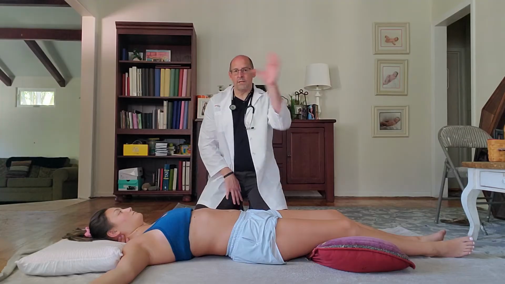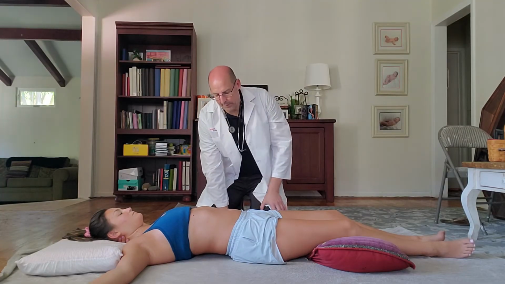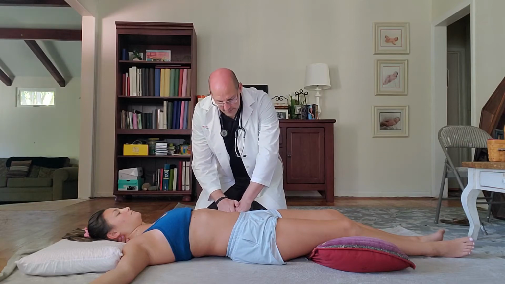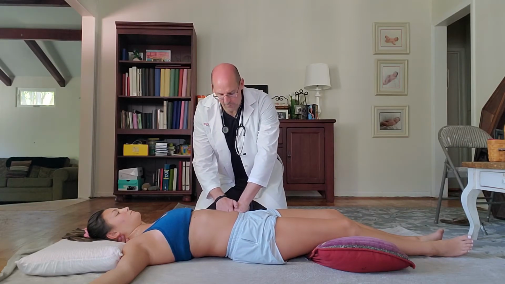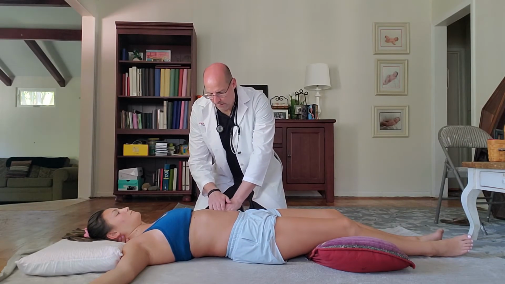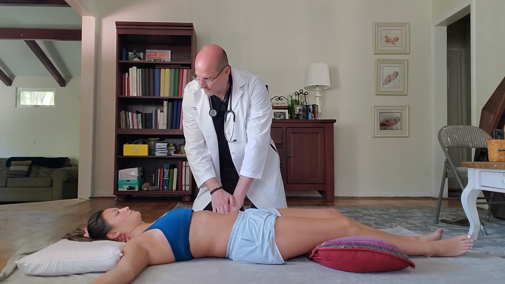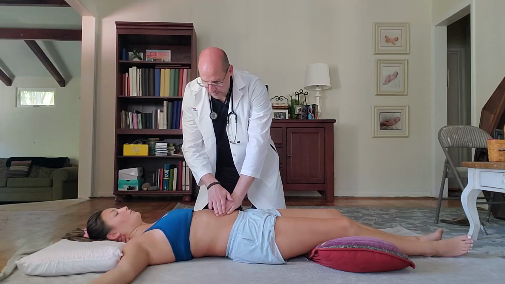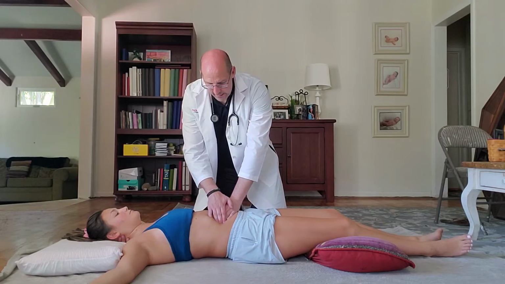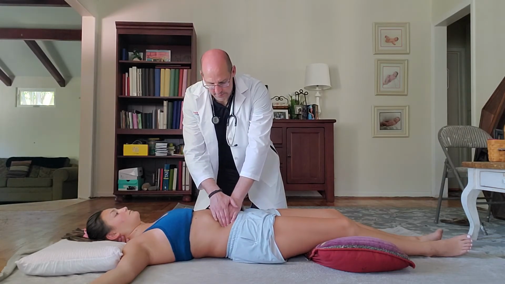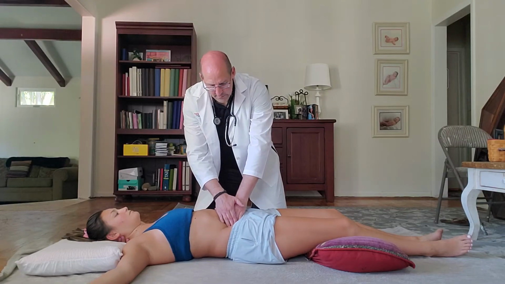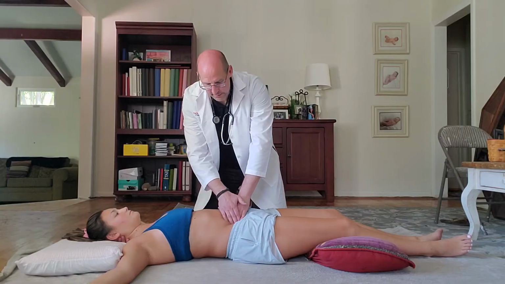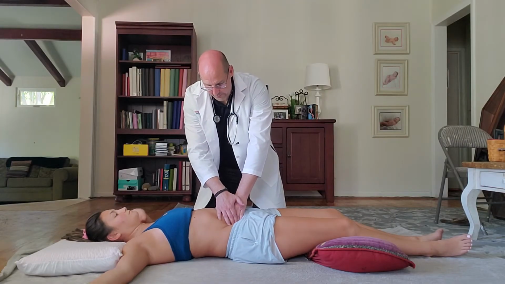And then we want to go into a deeper palpation. The deeper palpation is about 4 to 5 centimeters in depth. Same thing, we're just putting a little bit more firm pressure in all 4 quadrants. Again, asking the patient, does that cause any pain or discomfort or tenderness? No. Good. And again, noting any masses, any abnormal hernias, lumps, anything, any rigidity. Sometimes there's rigidity. We might have to note that as well.